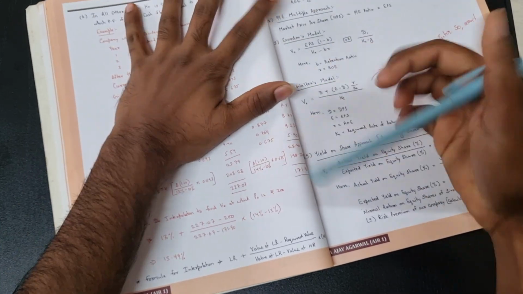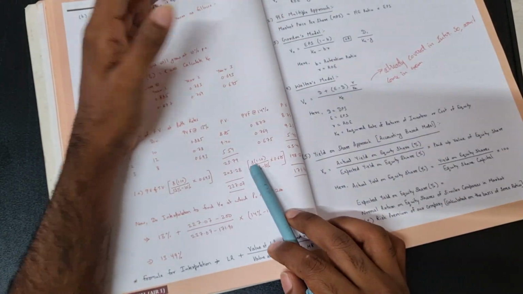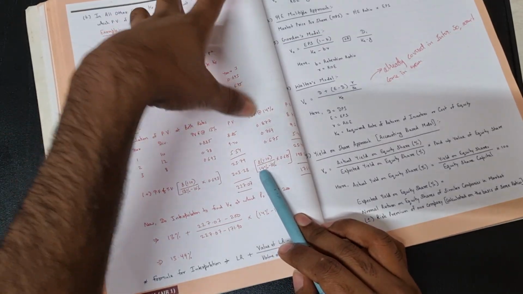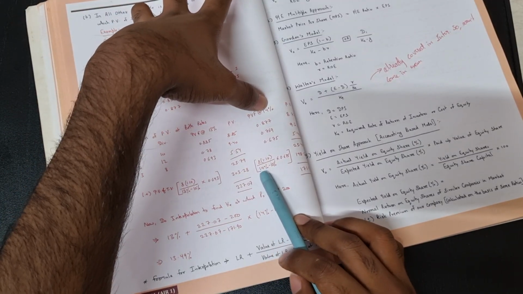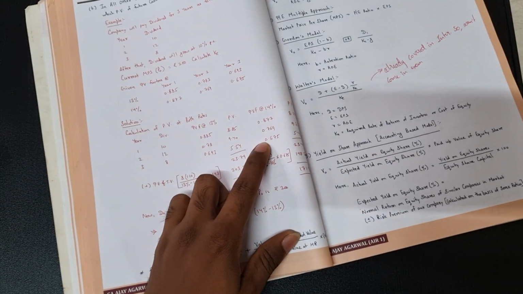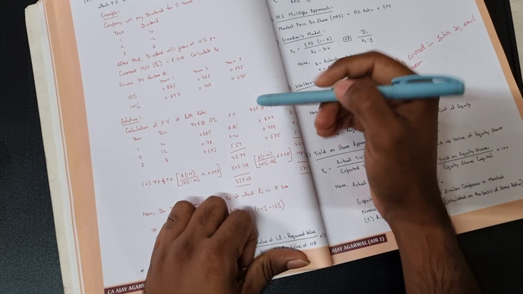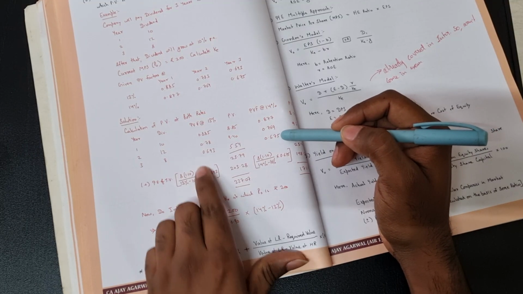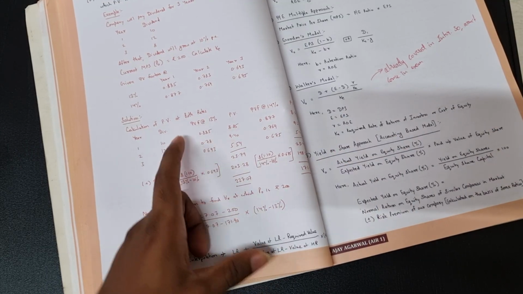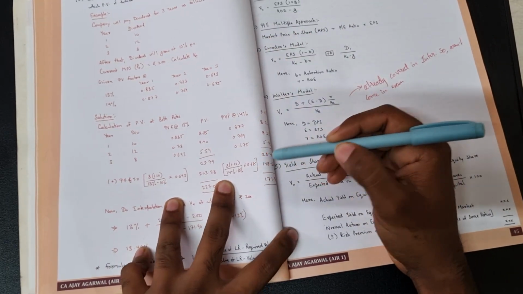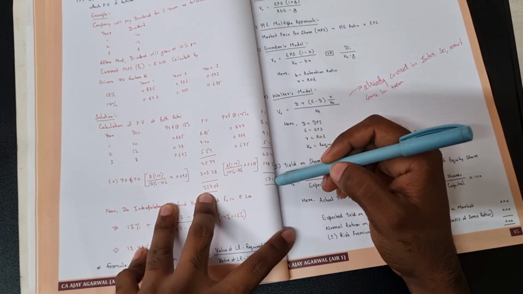And here we follow the same process. 8 is common for all, and we do 1.1, and here our KE becomes different. It is 14% minus 10% into our third year's PV factor. Mind it, you correctly use 0.675, and not 0.693. Don't use the PV factor of this one. We'll get an answer on both sides.